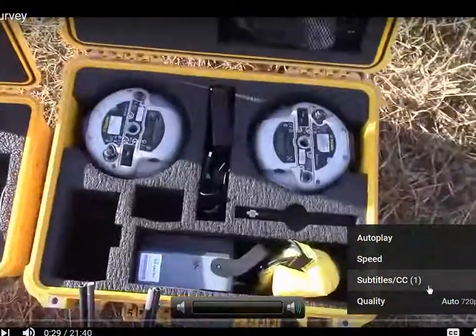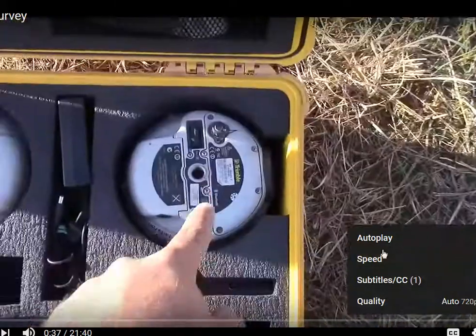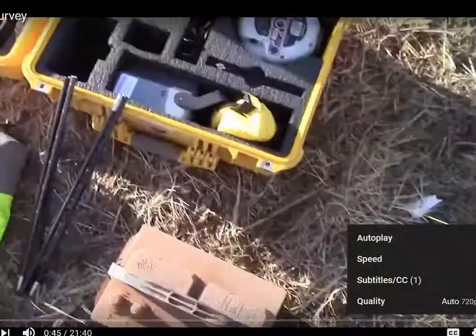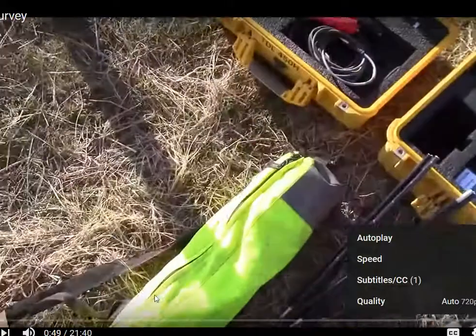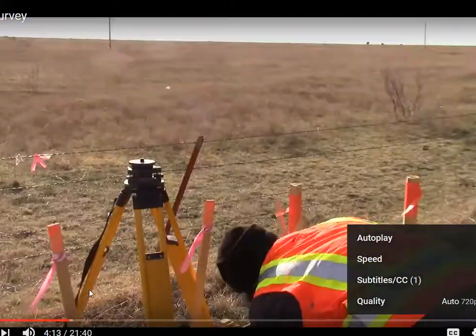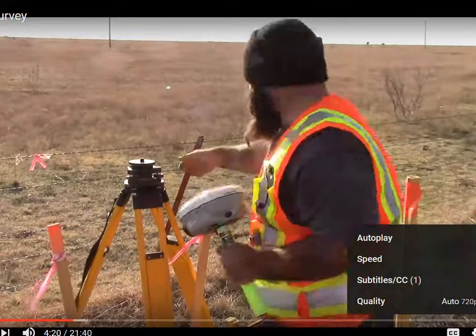So he's showing all the equipment. Again, I'm not going to play 21 minutes worth of video. I just typed land survey, and this came up, and basically this guy in 20 minutes is able to set this up. And basically, look, there's a lot of the same stuff that we've covered in this class, like setting the tripod.